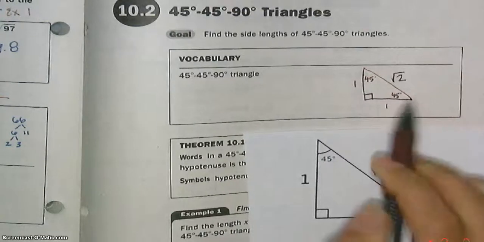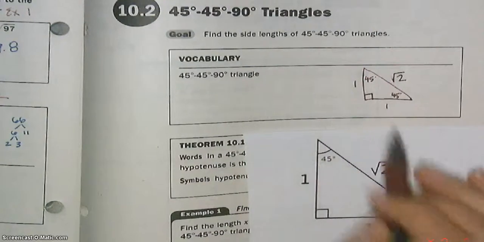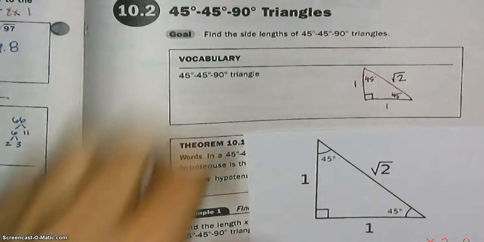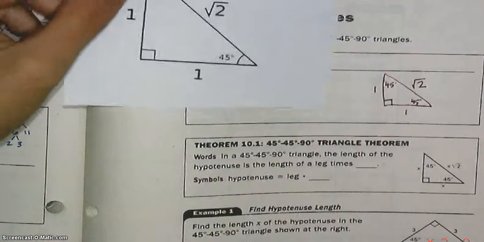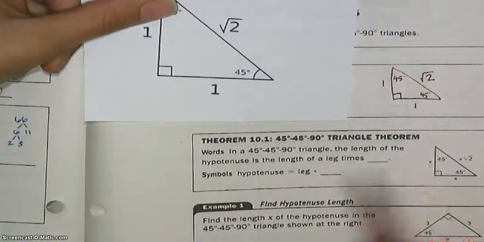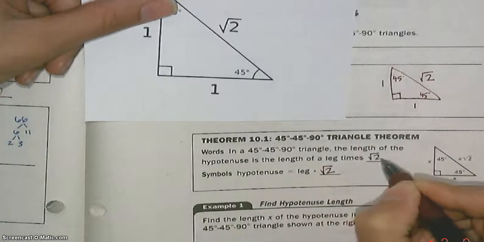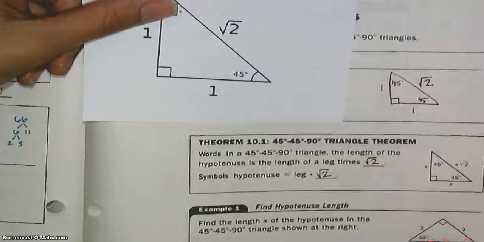All triangles that have these angles are going to have these ratios. And we're going to talk about how to find other triangles that are similar. One way you can think about it, and we're going to talk about 3 different ways to think of this, is that the hypotenuse is the leg times root 2. All right, but there's another way. There's a couple other ways that I like better.